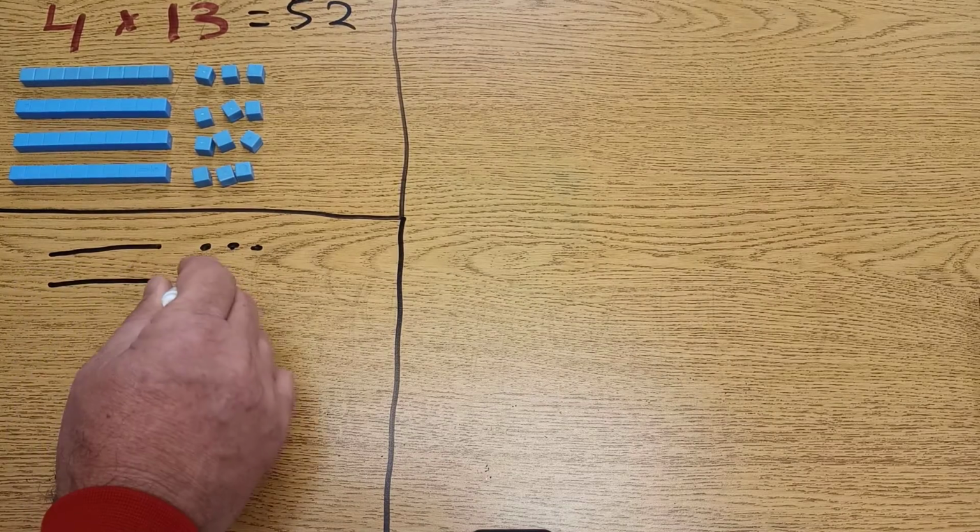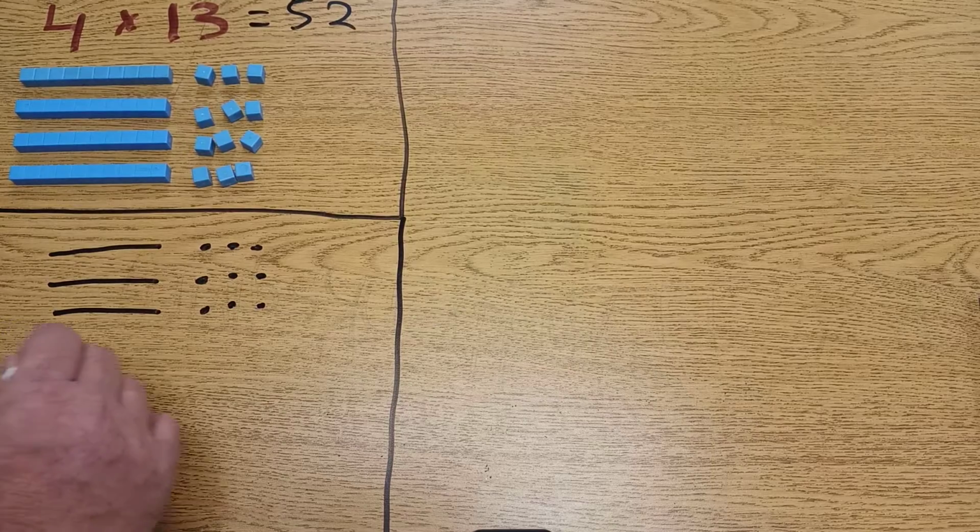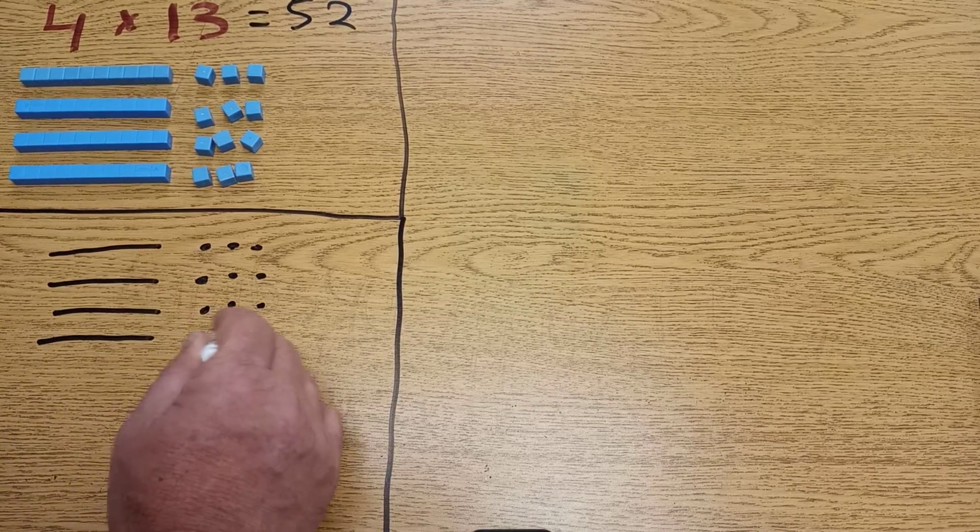Another rod and 3 ones is 2 13s. Another rod and 3 ones is 3 13s. And one more rod and 3 more ones is 4 13s. So that's another way to model 4 times 13.